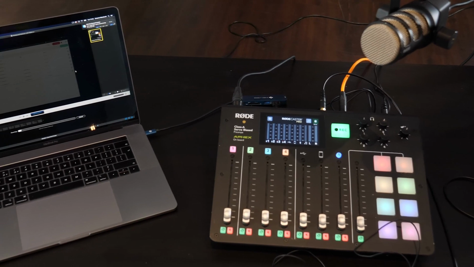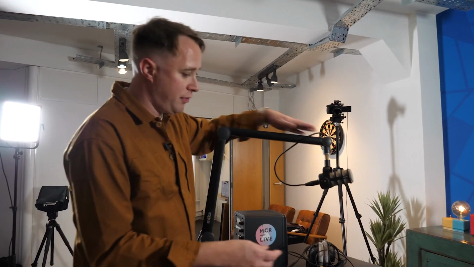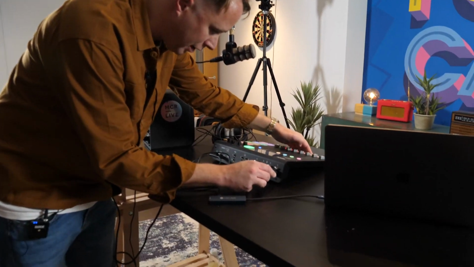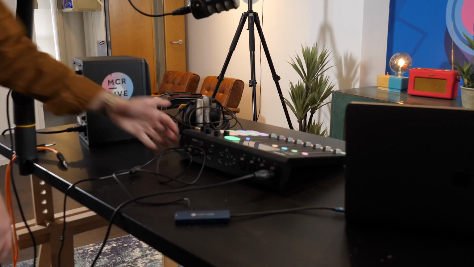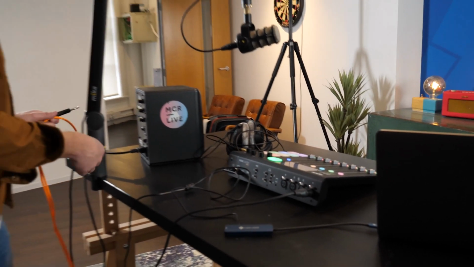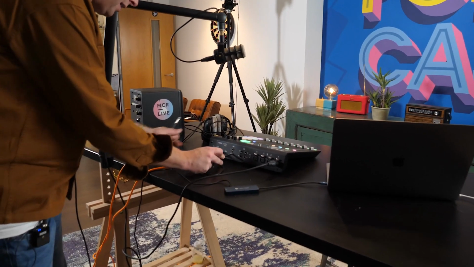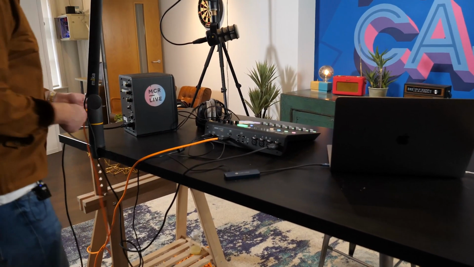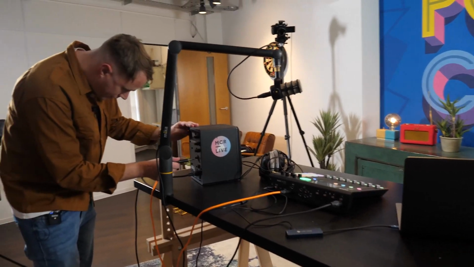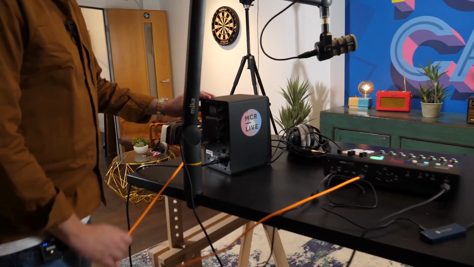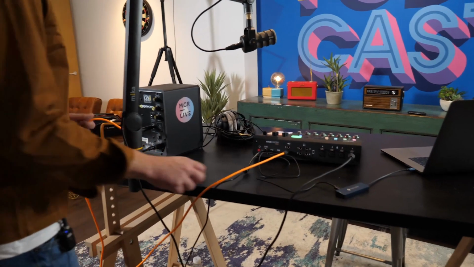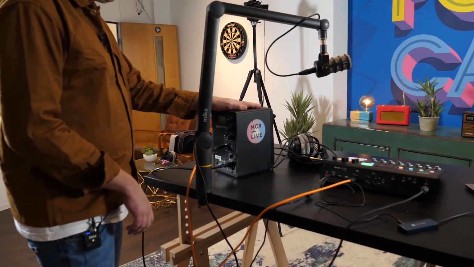Okay, so first things first, I'm going to connect the XLR from my microphone here into the first microphone slot on the Rodecaster Pro. I'm then going to connect my monitor to one of these ports. There's obviously left and right. Obviously we're only using one speaker today. Normally you'd have 2. So we connected our speaker to our Rodecaster.